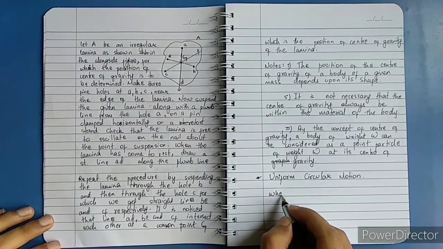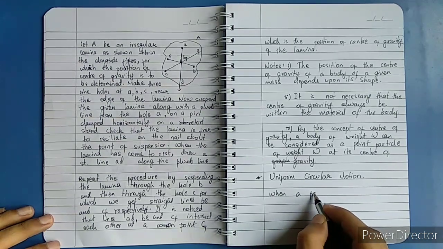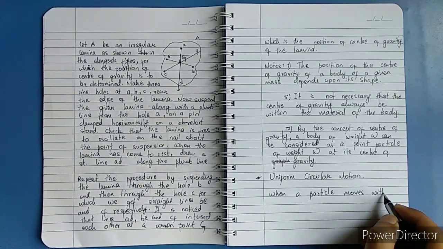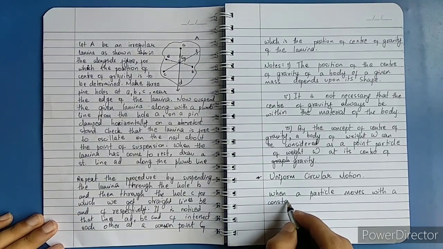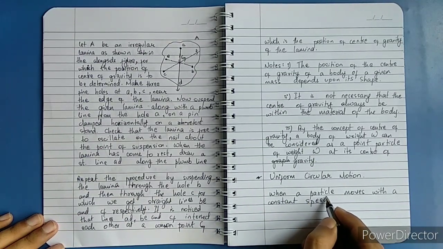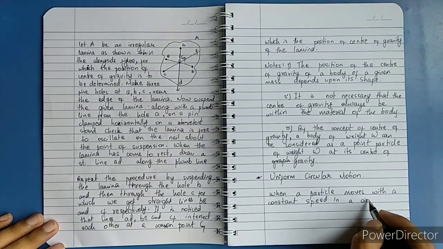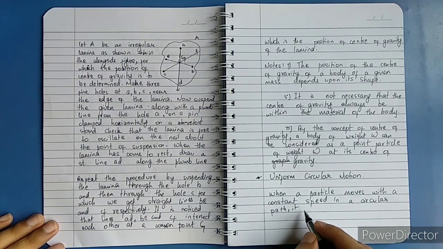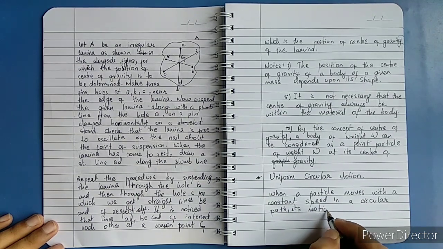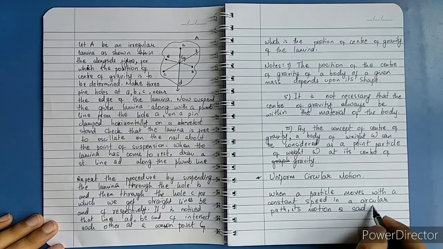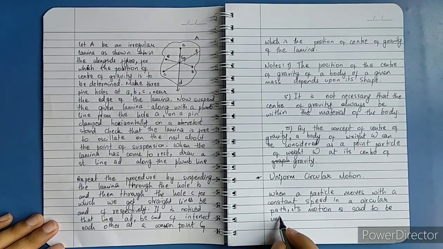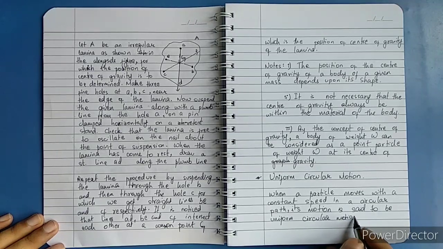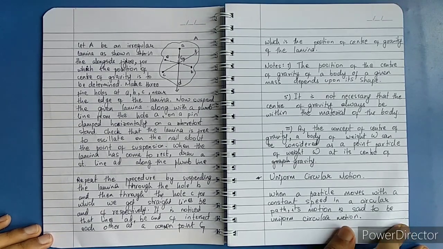When a particle moves with a constant speed in a circular path, its motion is said to be uniform circular motion.